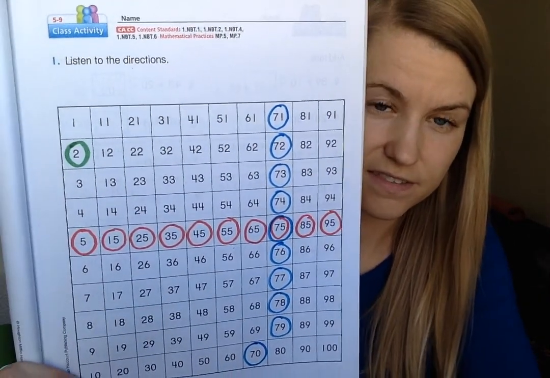Now you're going to need a green. Here's the direction. I want you to ring or circle every number with 2 ones in green. So if your number has 2 in the ones place, you are going to circle that number with green. Now again, I'll give you a hint. You would definitely start by circling 2 because there are 2 ones in 2. What else has 2 ones?